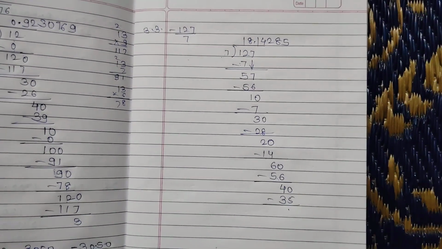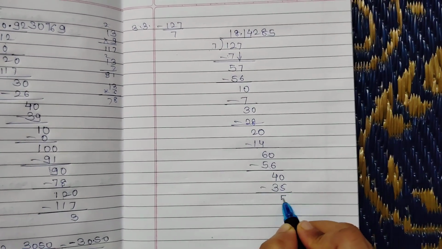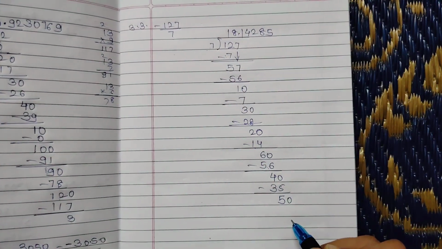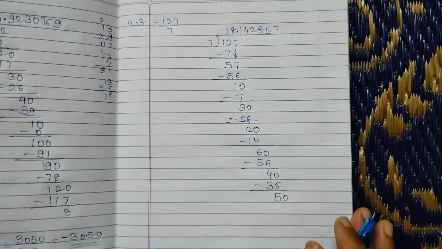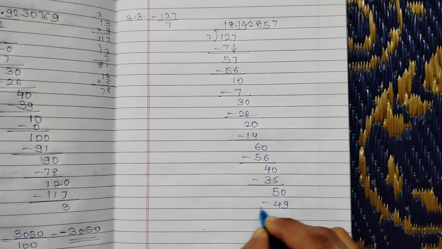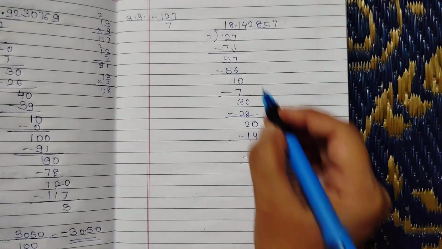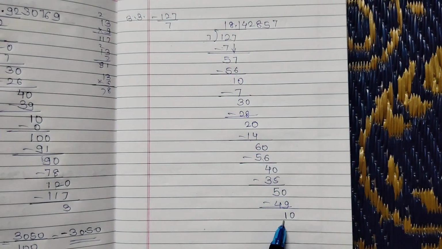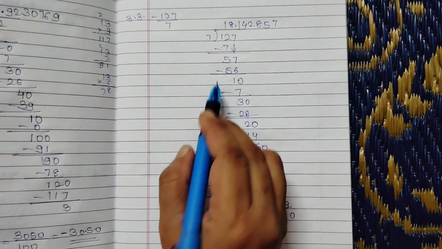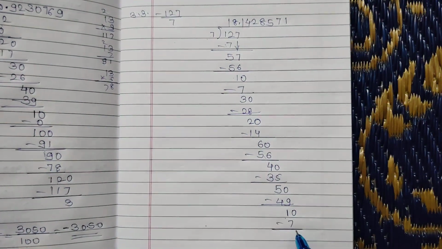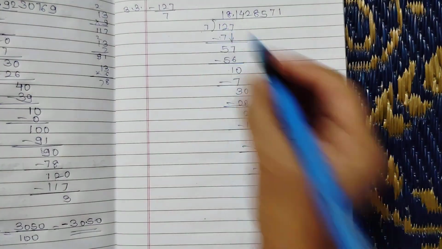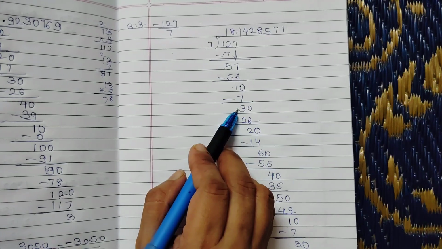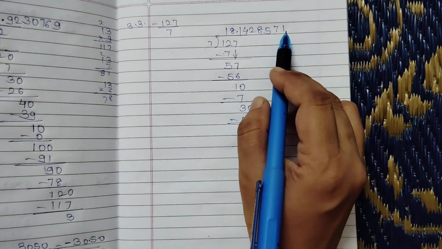So 40 minus 35 is what? 5. Already the point is there, so 0 will come over here. Okay. Now 7 7s are 49. 50 minus 49 is 1. Already the point is there, 0 will come. Okay. Now see what we have got. We have got 10, right? So this is repeating. So 7 1s are 7 we write. So what we get? 3. The point is there, so 0 comes. Now see 10, 30. 10, 30. It's repeating now. So now we are going to stop here, because the same numbers will continue.